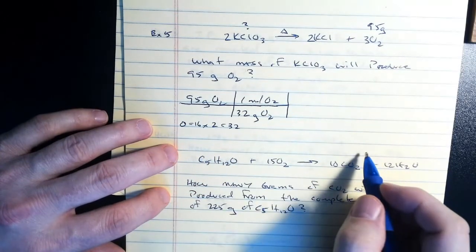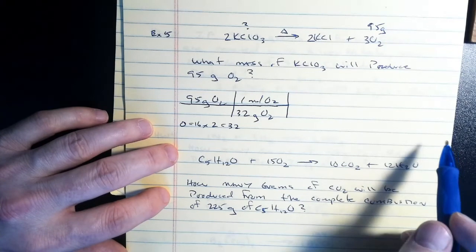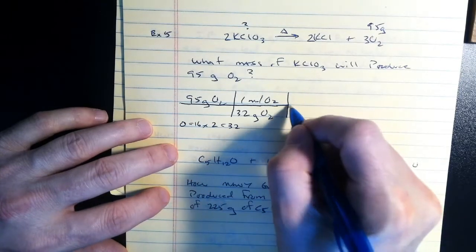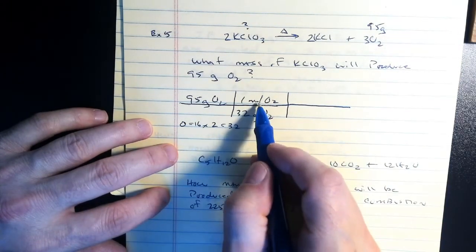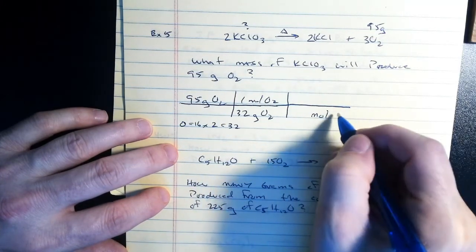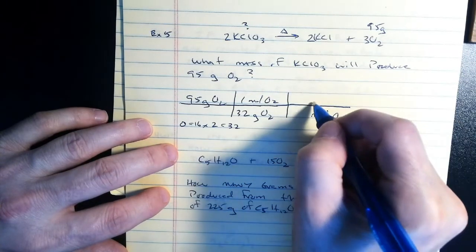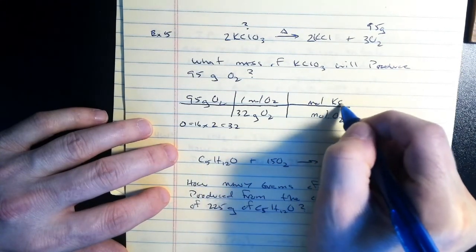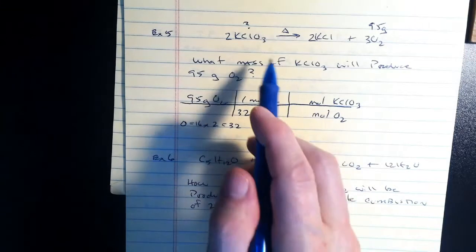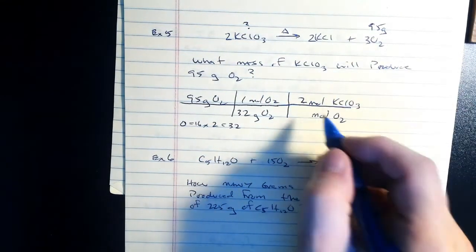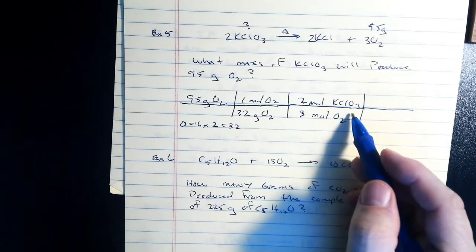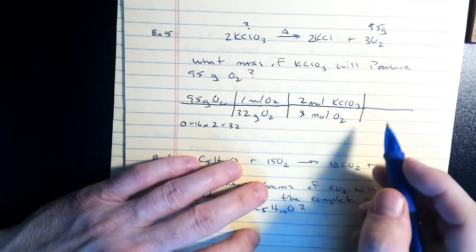And now we're going to go from moles of oxygen to moles of potassium chlorate. So line up your units, whatever is up here. If it's a zebra, the zebra will be down here in this next step. So we're going to equate moles of O2, and we're going to go to moles of KClO3. And so let's look at our balanced equation. 2 in front of KClO3 and 3 in front of O2. Okay? And now we're at moles of KClO3. And now we're going to go to grams of KClO3 using the periodic table again.